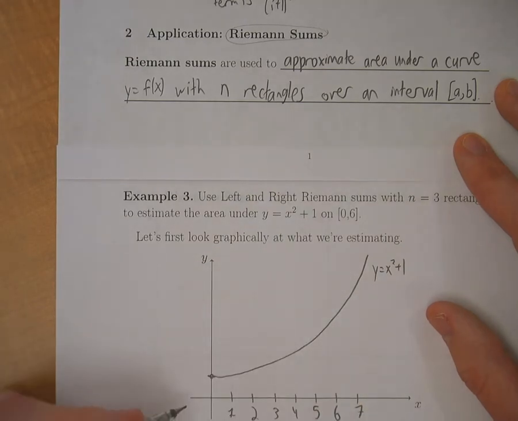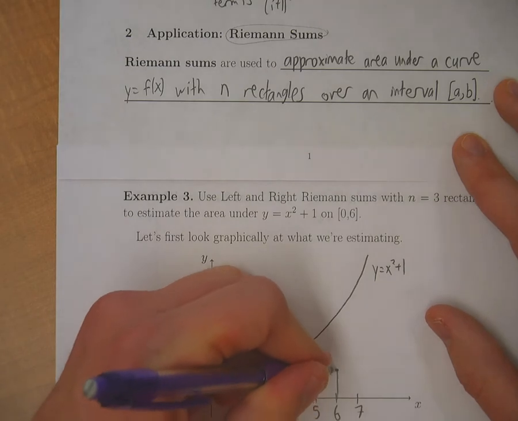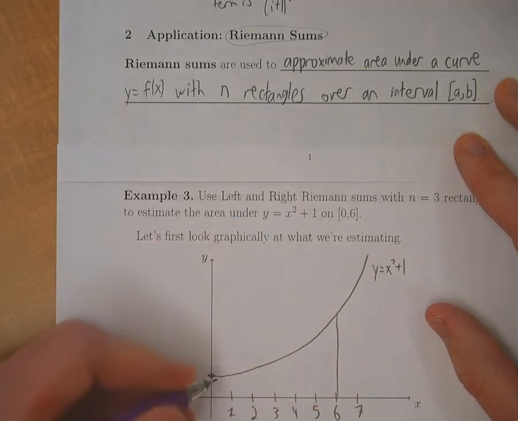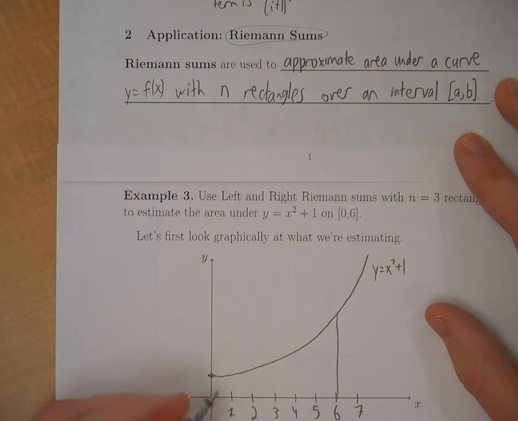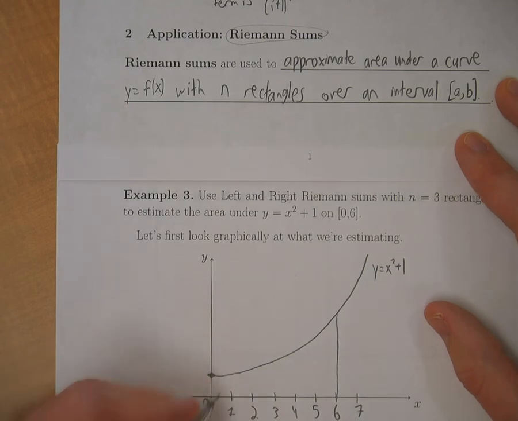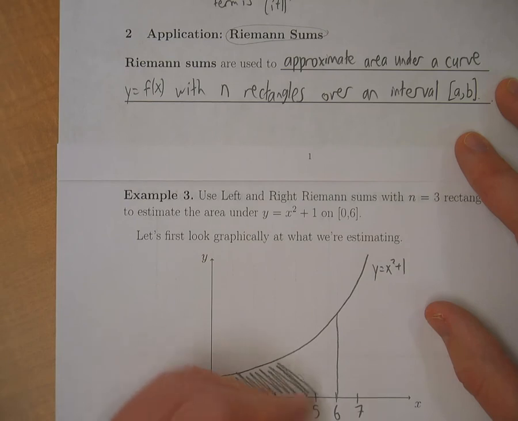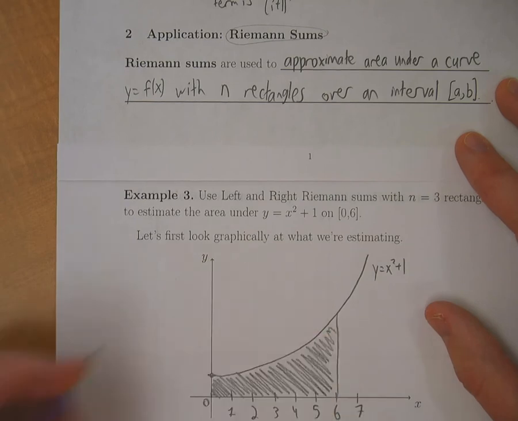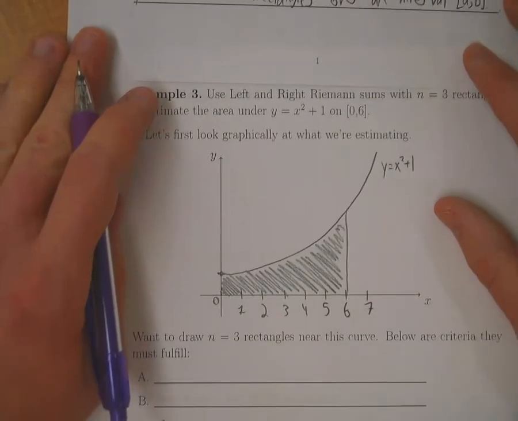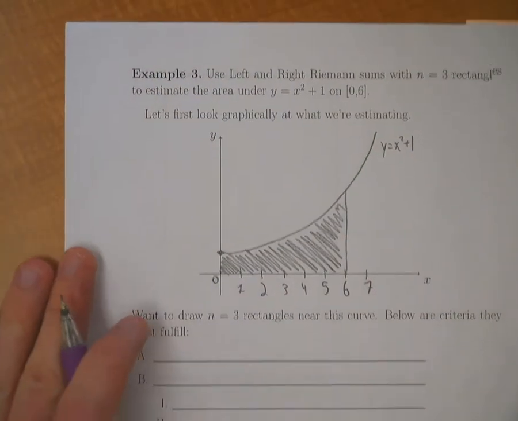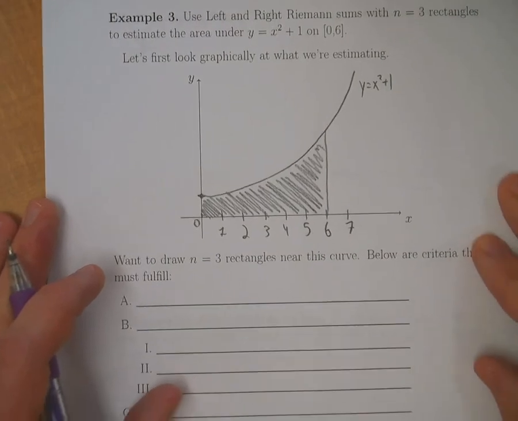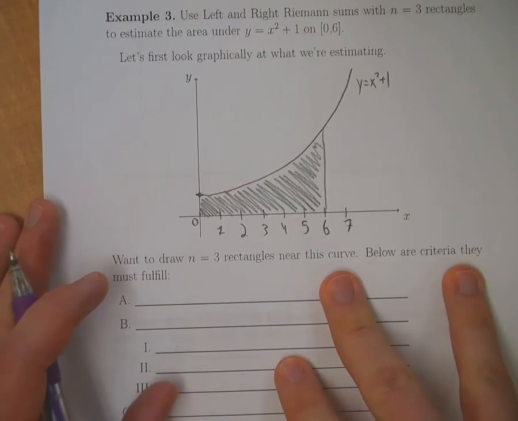So essentially what we're trying to estimate here is the area from 0 to 6, so 0 is here, under y equals x squared plus 1. And in this case, the problem implicitly assumes we'll also have to be above the x-axis. So the area we're trying to figure out is this guy right here. Okay? So that's the area we're trying to figure out. So like we said in the example, we have to draw 3 rectangles near this curve.